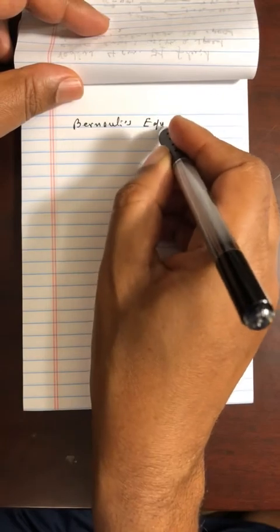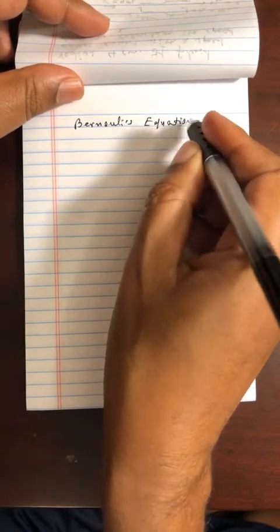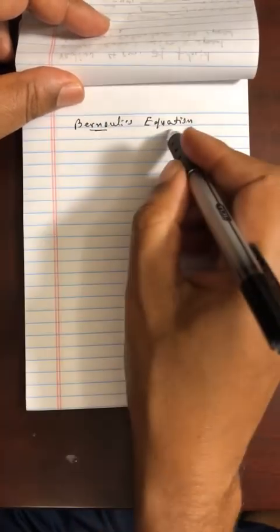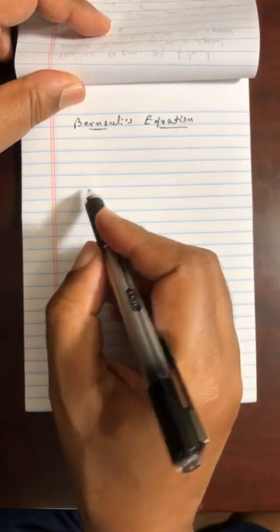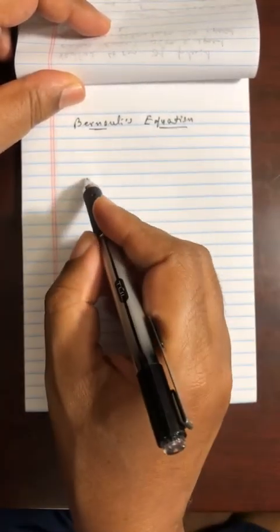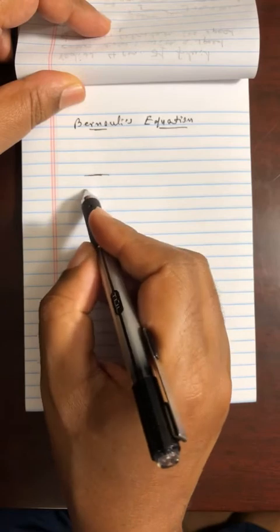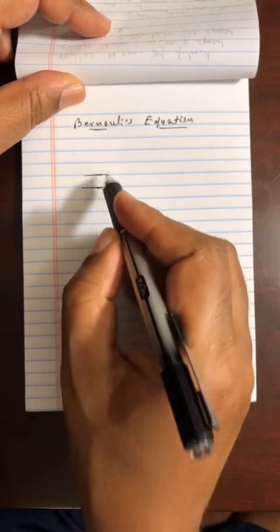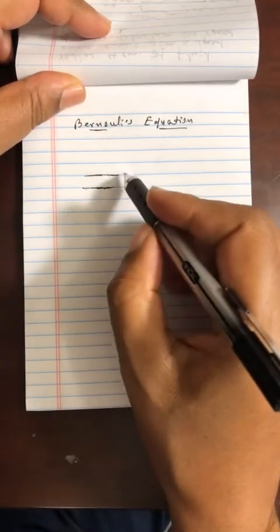Bernoulli's equation. This is basically conservation of energy for fluids. So let's proceed as follows. To make it more general, we're going to use tubes at different elevations so that we can include gravitational force.